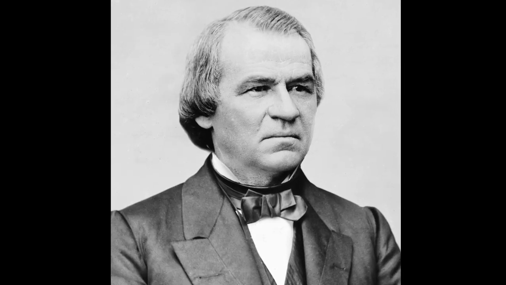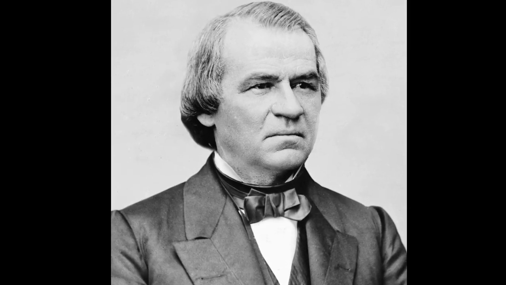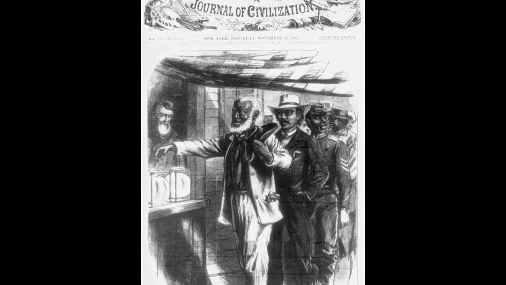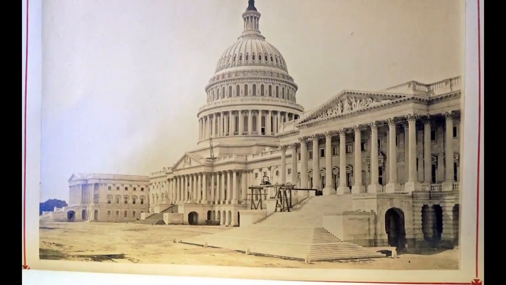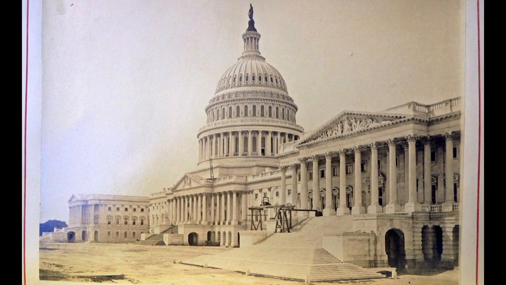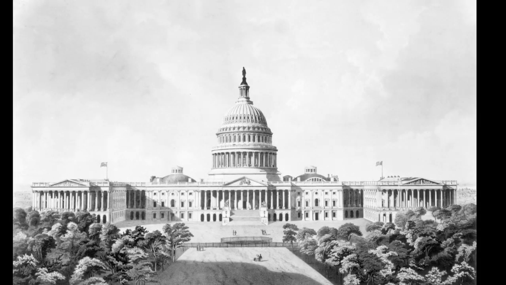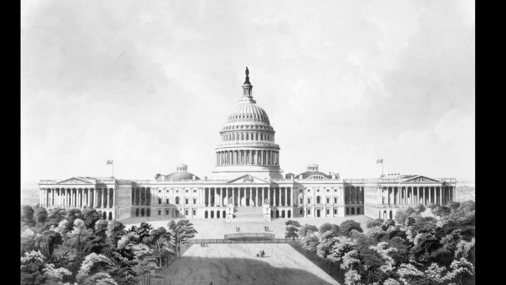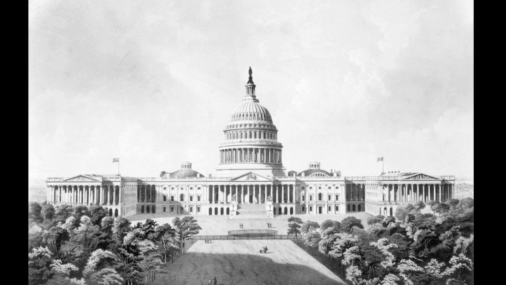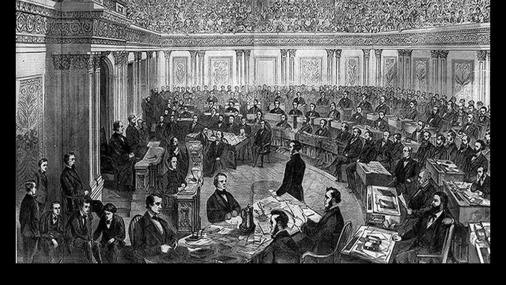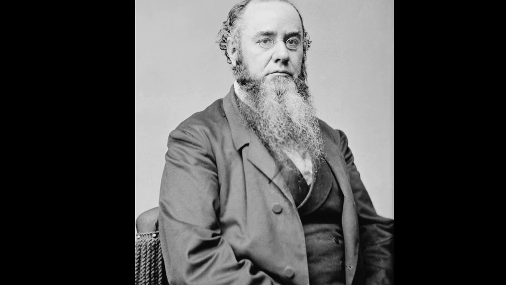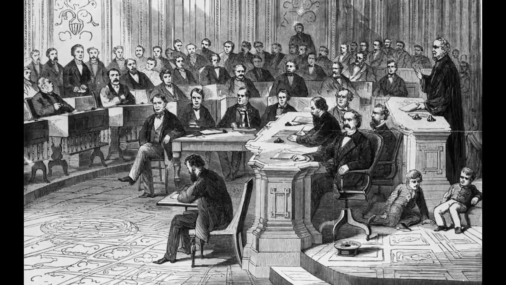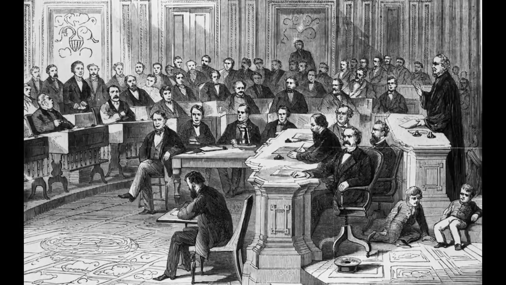Johnson does not see eye to eye with the Republican-dominated Congress, which is pushing Reconstruction policies. Johnson frequently vetoes bills passed by Congress, and Congress in turn frequently overrides his vetoes by a two-thirds vote. Johnson removes Edwin Stanton as Secretary of War. This violates the 1867 Tenure of Office Act and is the last straw for House Republicans. They approve 11 articles of impeachment, 9 of which relate directly to Stanton's removal. In May, the Senate falls one vote short of the two-thirds majority needed to remove Johnson.